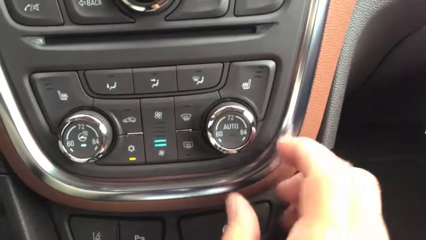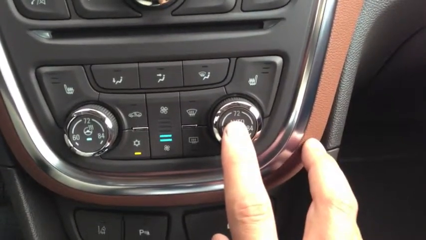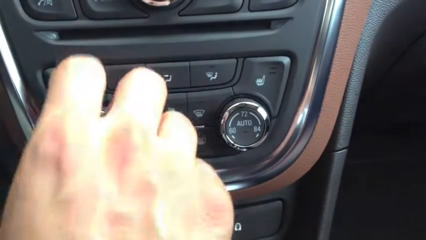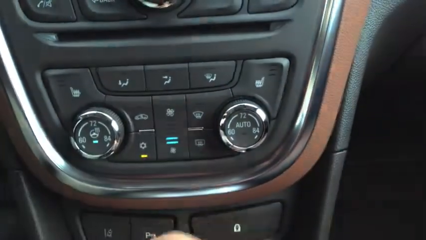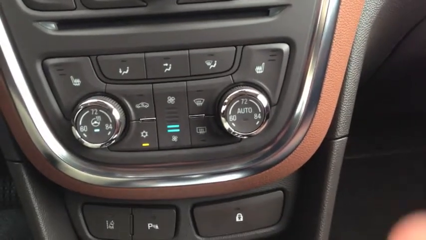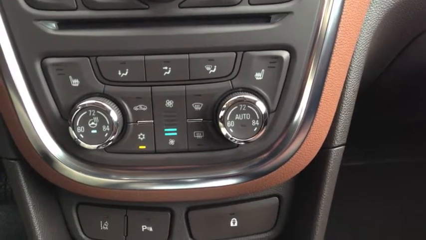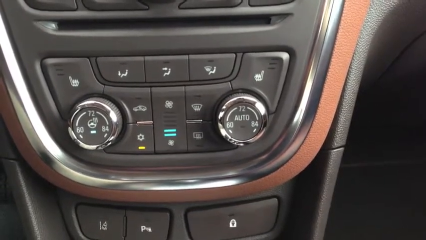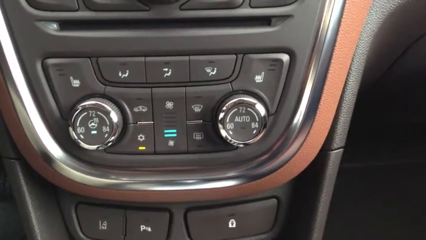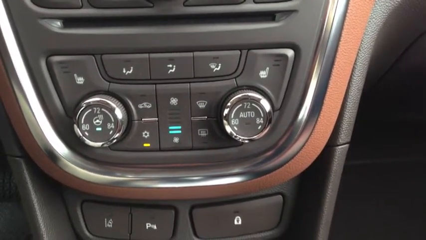One of the nice features is that you do have the auto setting here, and by pressing that you turn the auto on, and then basically you control the temperature like a thermostat. If you set it to 72 degrees, the vehicle will automatically adjust fan speeds as well as direction of the flow of air to get the cabin temperature to that 72 degrees, and then it will keep it there so you don't have to keep adjusting the fan speed. It's a nice feature to have.